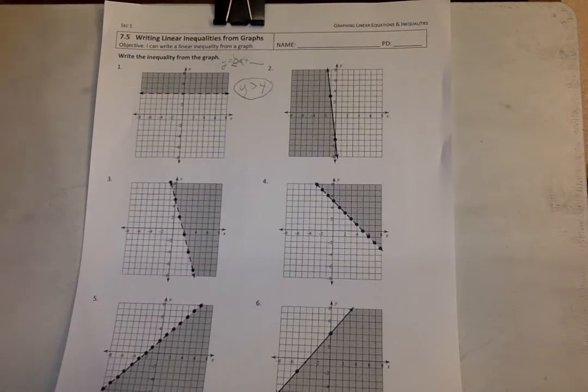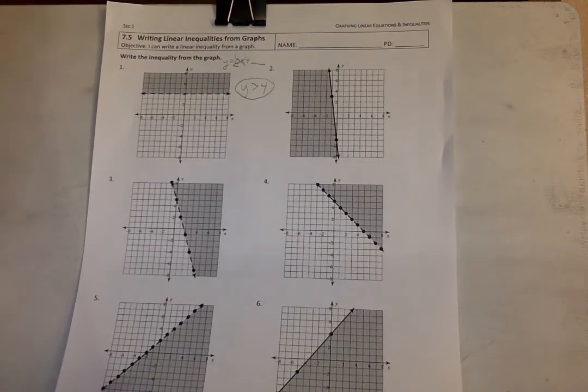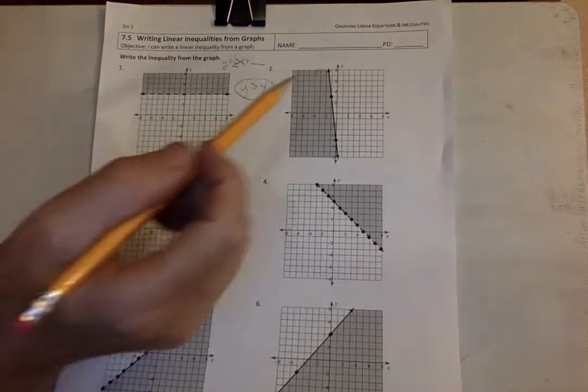And remember, where the ladder falls is going to be less than, and above, where it doesn't fall, is going to be greater than. So that's why that is y is greater than 4, okay? Let's go on to number 2.